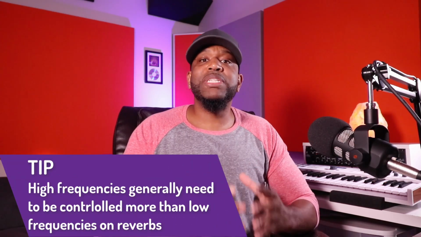So most important to understand about damping is that high frequencies decay faster than low frequencies and generally need to be controlled more when applying reverb to your vocals. So always keep in mind that the precise control of damping plays a major role in how your vocals are going to sit in the mix, because this is how we control the brightness and the darkness of our reverb. So now that we have an overview of damping, let's get into the session and see how this all works in action.